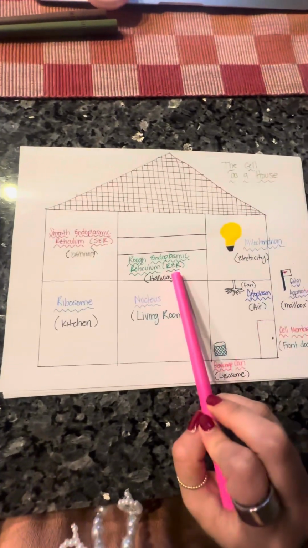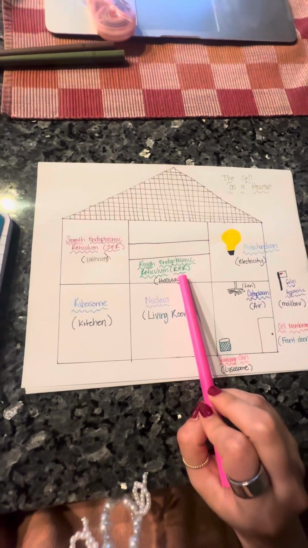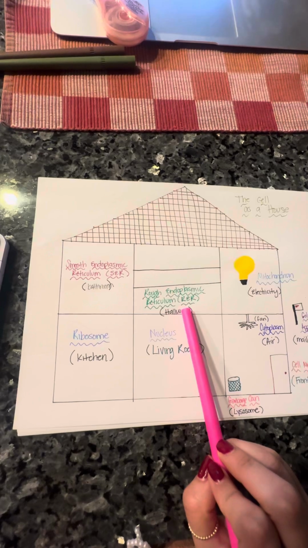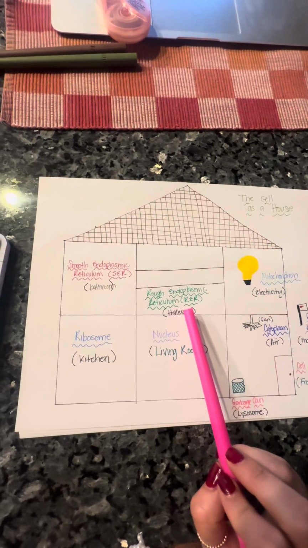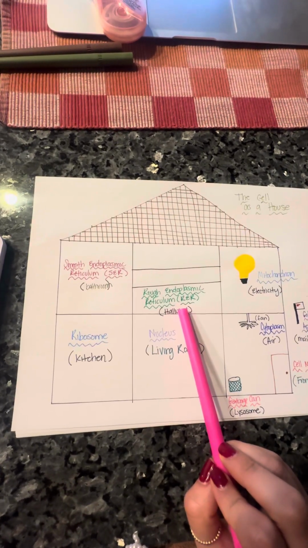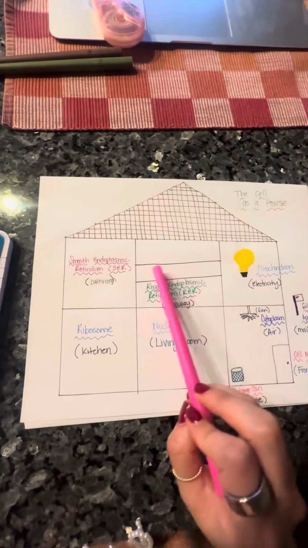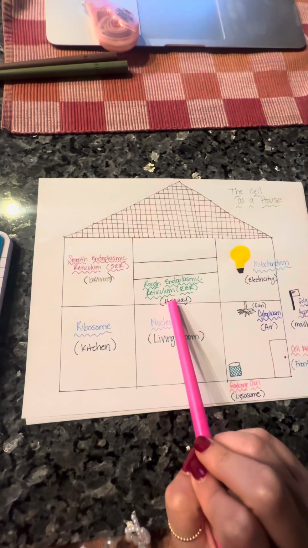The next part would be the rough endoplasmic reticulum, which is where proteins are made and modified and also sent out to distribute. So this would be the equivalent of the hallway in the house.